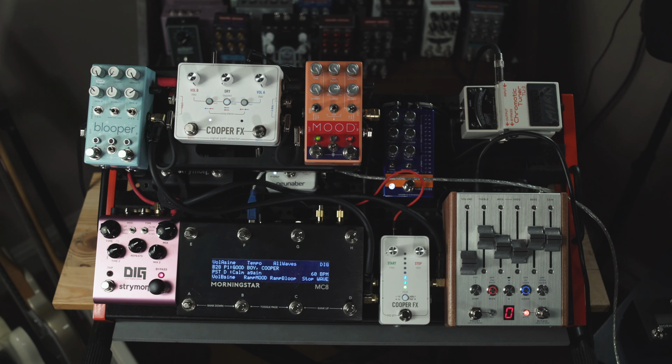We will then use the MC8 to modulate automatically the volume of volume A and B on the signal path selector, allowing both of those to fade in and out on their own side by side, while also automatically ramping the clock speed on the mood, the stability and the B modifier on the blooper, and the mix 2 on the dig, all at different rates, using MIDI commands from the MC8 to the COOPERFX expression generator.